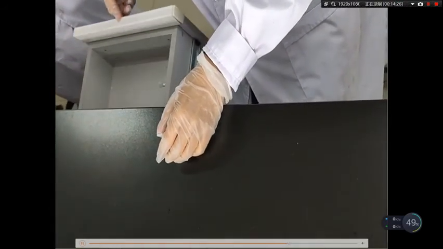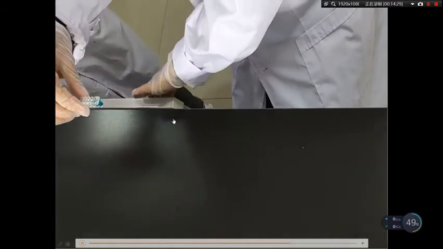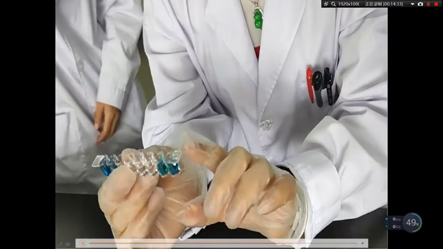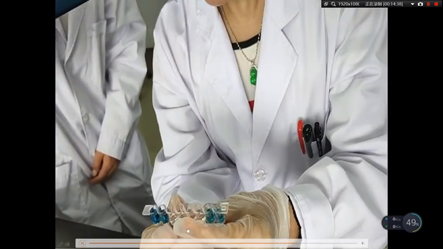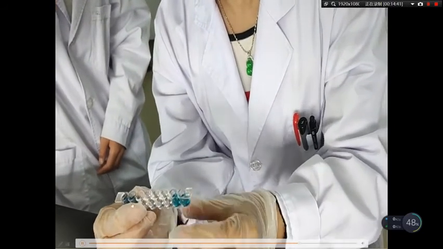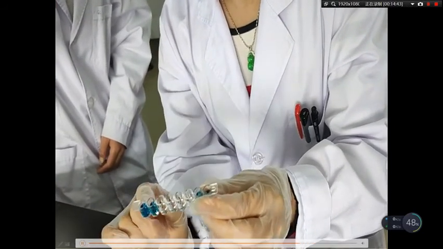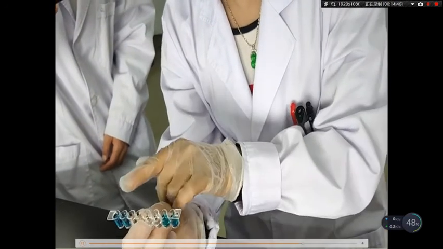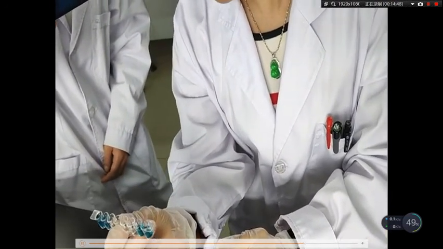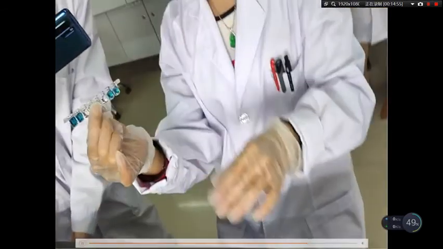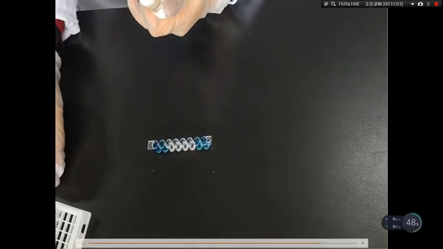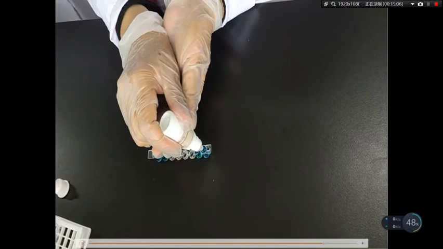After 10 minutes, we can see the positive control and the sample are blue, while the negative and blank are colorless. And this indicates the sample gives a positive result. Then we add stop solution to the wells, 1 drop per well.